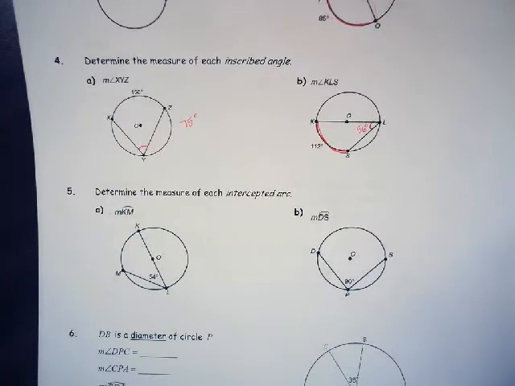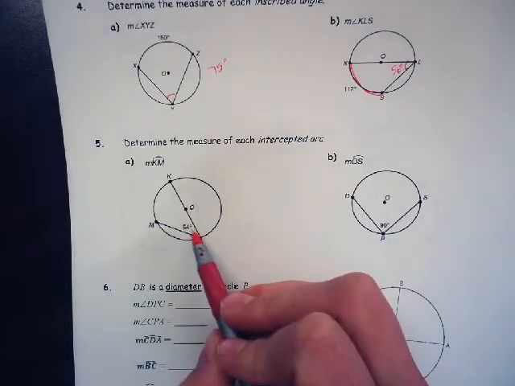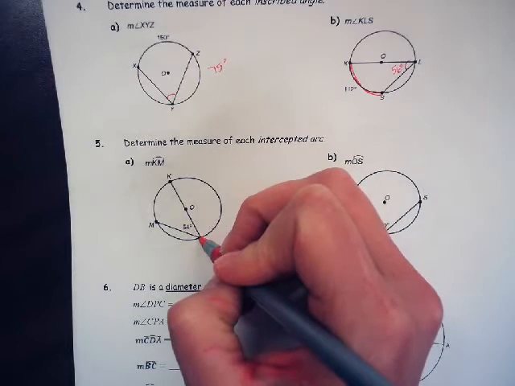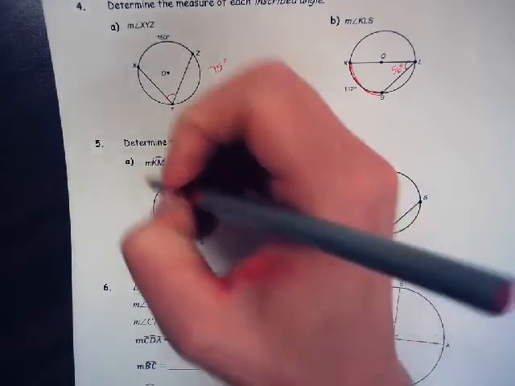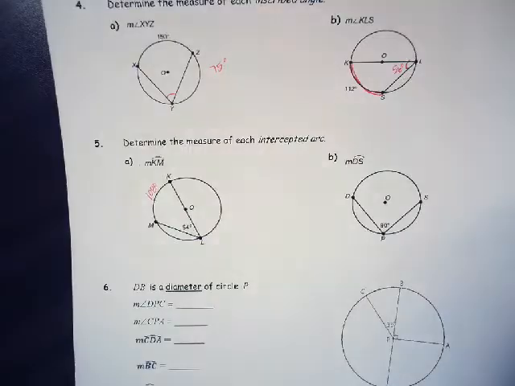On 5, determine the measure of each intercepted arc. This one tells me that the inscribed angle here is 54, so the arc is going to be twice that, which would be 108 degrees.